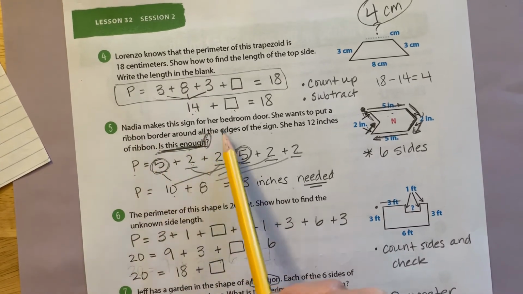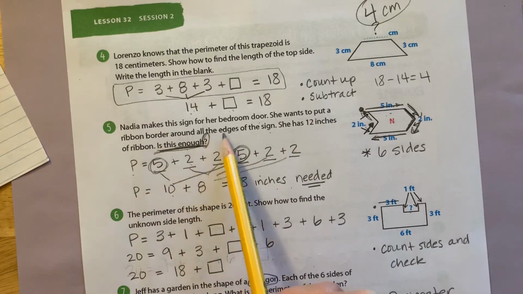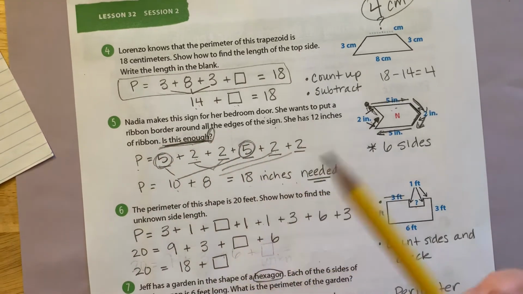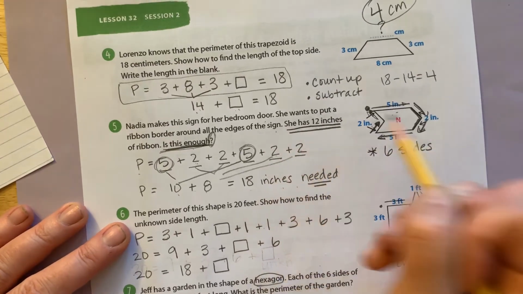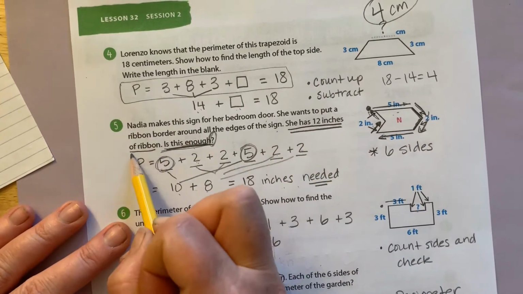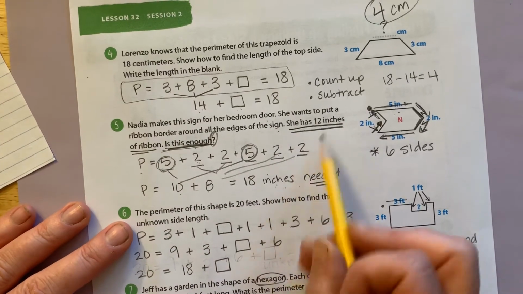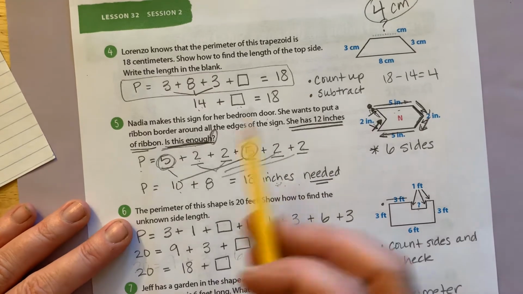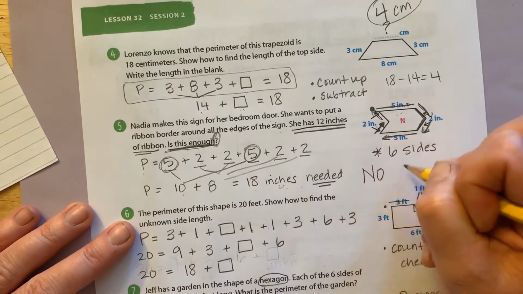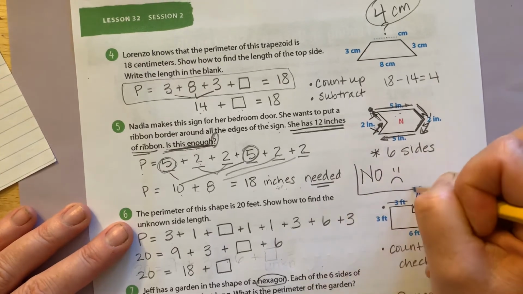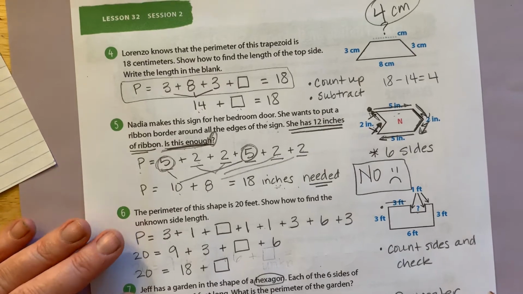Nadia makes this sign for her bedroom door. She wants to put a ribbon around all the edges of the sign. She has 12 inches. Oh, that's good to know. She has 12 inches of ribbon. How much does she need? 18. Right, she has 12, but she needs 18. Does she have enough? No, she does not. She's going to need more ribbon in order to make that sign for her bedroom door.